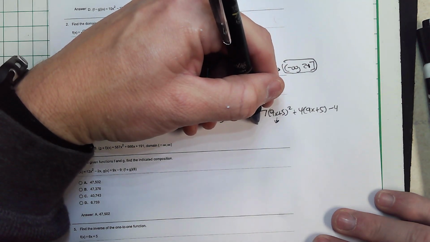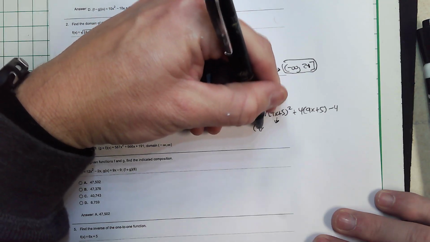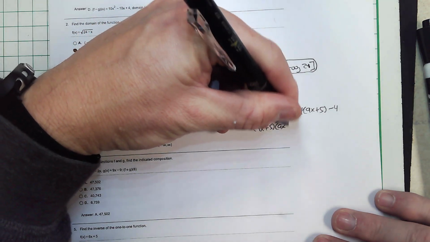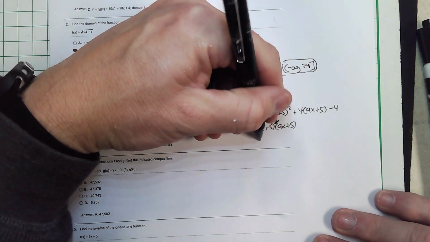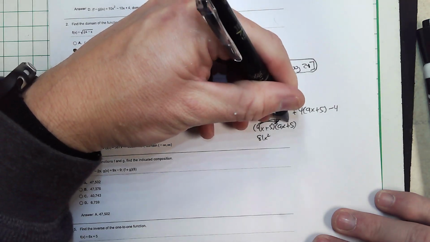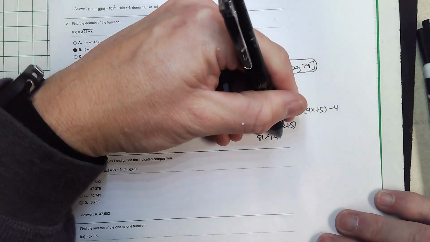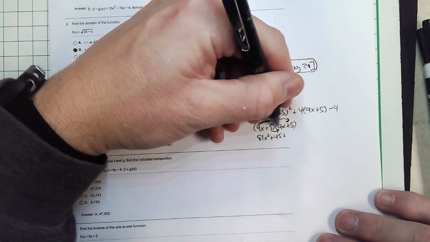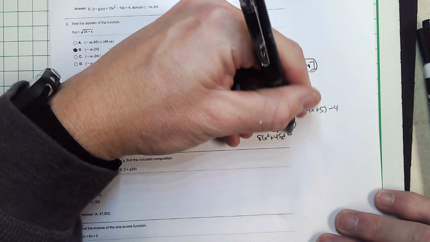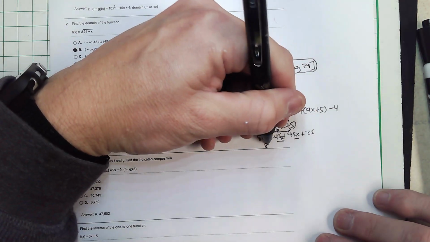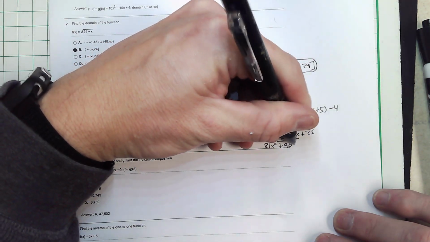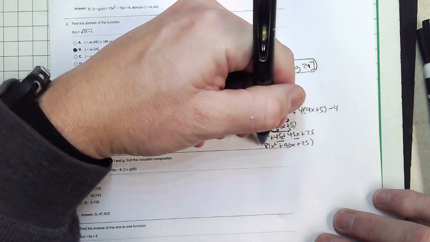Next, I'm going to multiply this out. 9x plus 5 squared is 9x plus 5 times 9x plus 5. So I'm going to distribute. 9x times 9x is 81x squared. 9x times 5 is 45x. 5 times 9x is 45x. 5 times 5 is 25. Combine like terms, so you have 81x squared plus 90x plus 25.